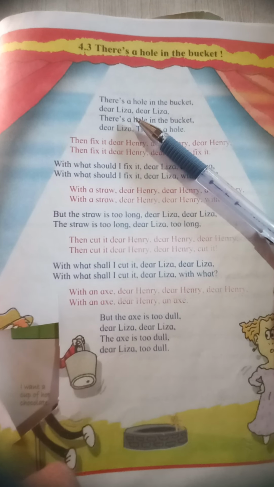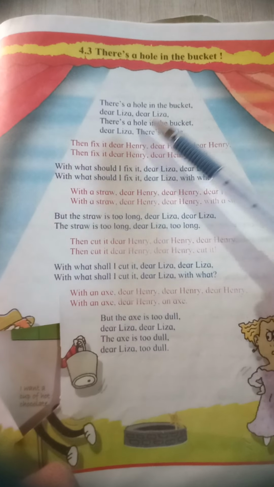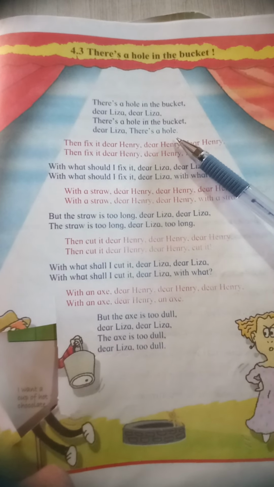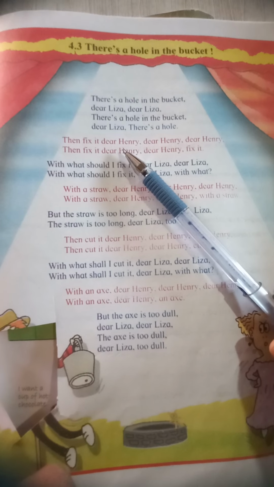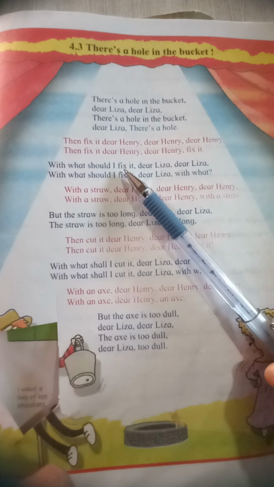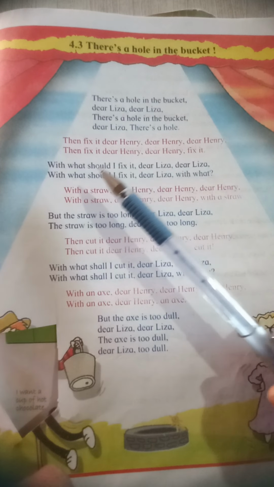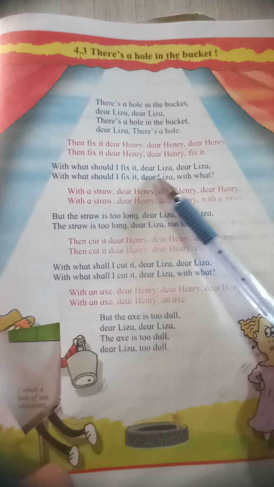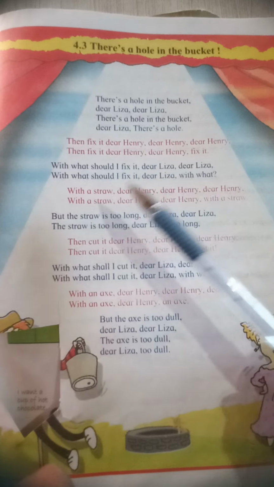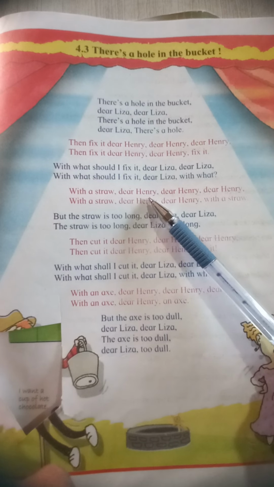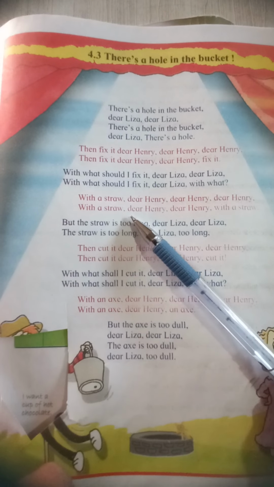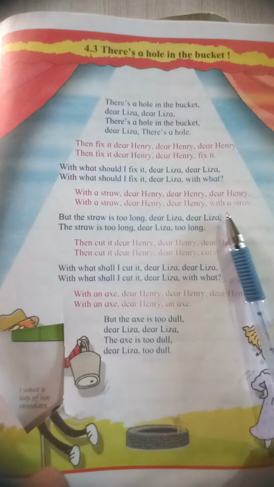So go. There's a hole in the bucket, dear Lisa, dear Lisa. There's a hole in the bucket, dear Lisa, there's a hole. Then fix it, dear Henry, dear Henry, dear Henry. Then fix it, dear Henry, fix it. With what should I fix it, dear Lisa, dear Lisa? With what should I fix it, dear Lisa, with what? With a straw, dear Henry, dear Henry. With a straw, dear Henry, with a straw.